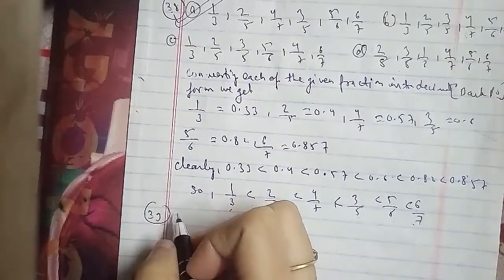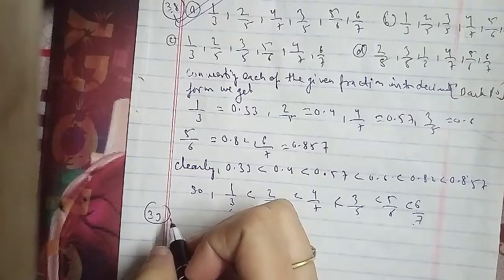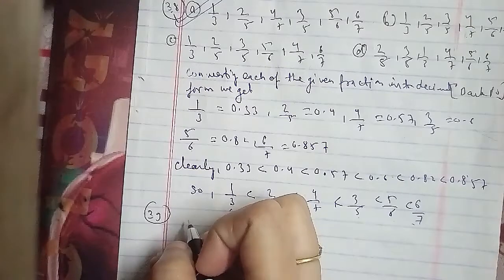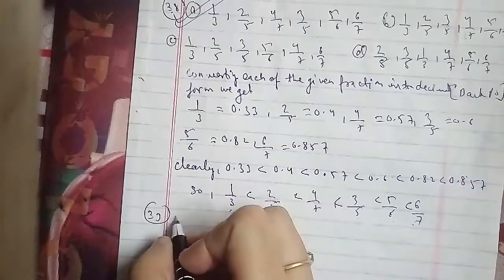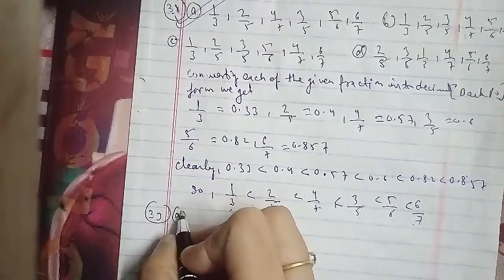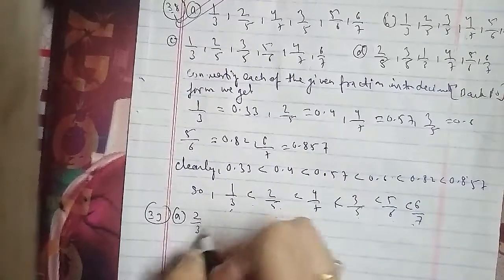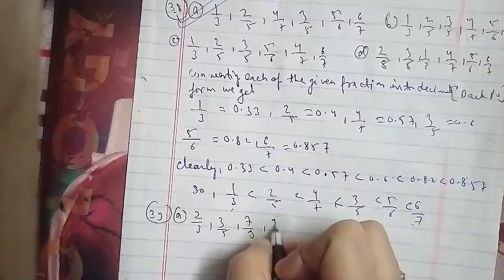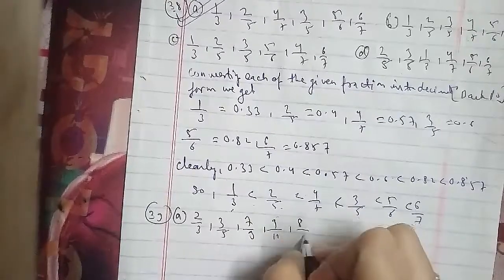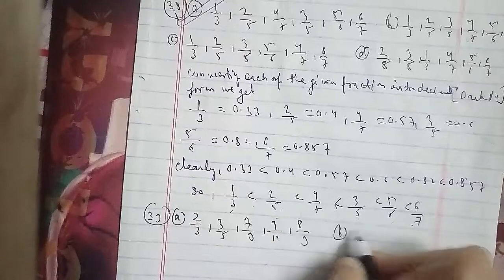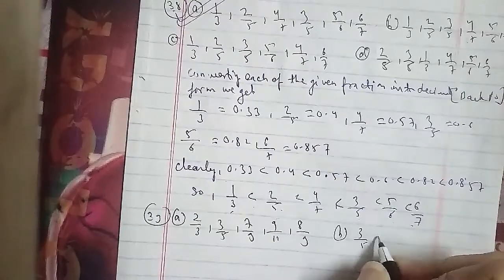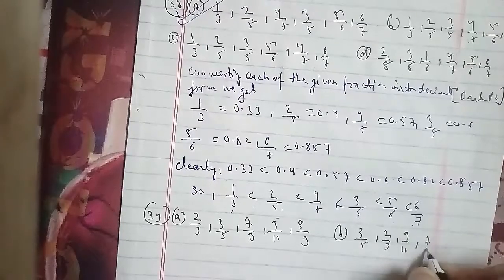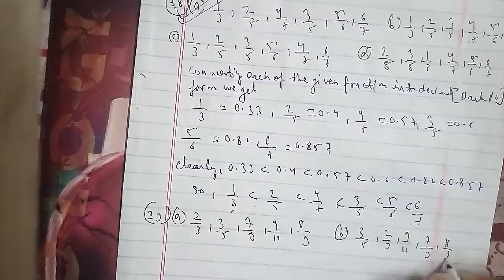In the 39th question of the session, we have to find which of the following has the fractions in ascending order. The options are: A, 2 by 3, 3 by 5, 7 upon 9, 9 upon 11, and 8 upon 9. B, 3 upon 5, 2 upon 3, 9 upon 11, 7 upon 9, and 8 upon 9.